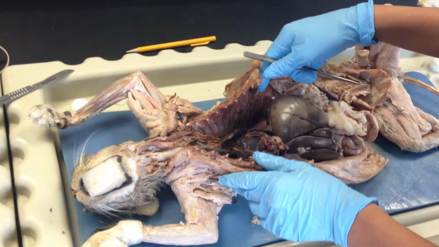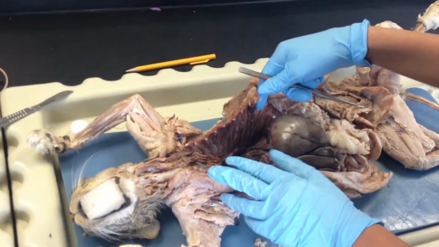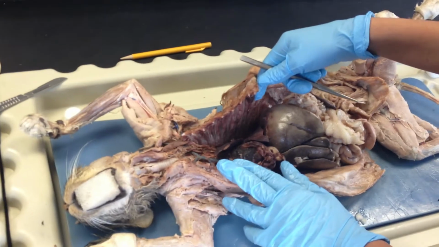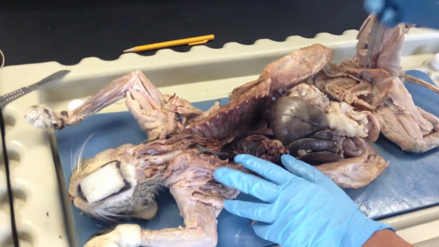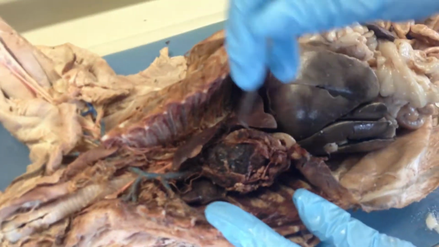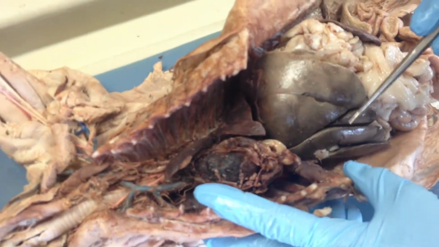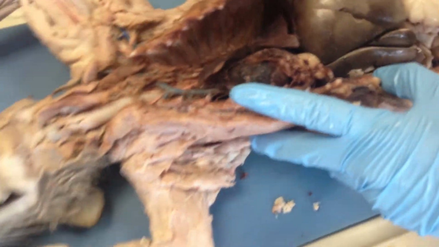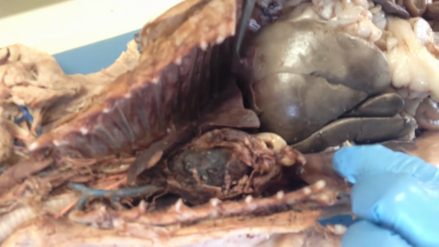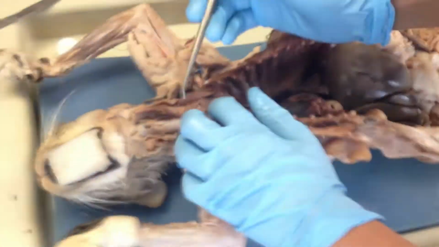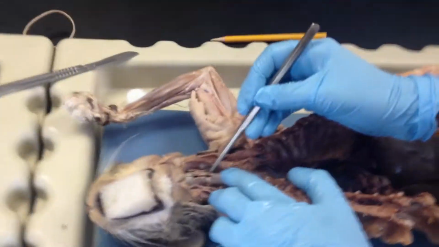This is lab 11, the digestive, respiratory, excretory, and reproductive systems, and we're looking at the cat. The diaphragm separates the pleural cavity, which is up here and houses the heart and lungs, from the peritoneal cavity, which is where the gut is. So here's the diaphragm, which we cut into. The larynx is a space when we cut open the trachea.